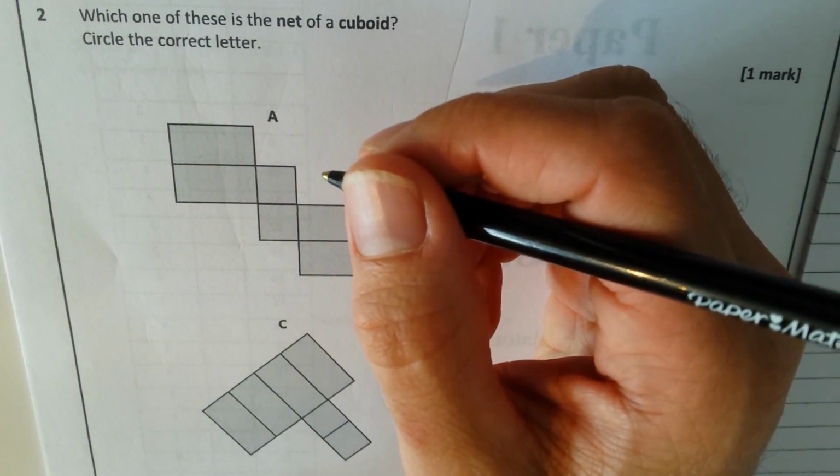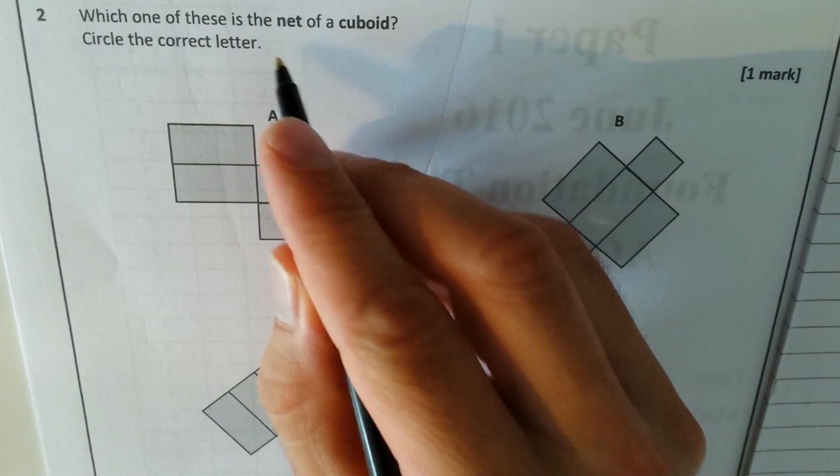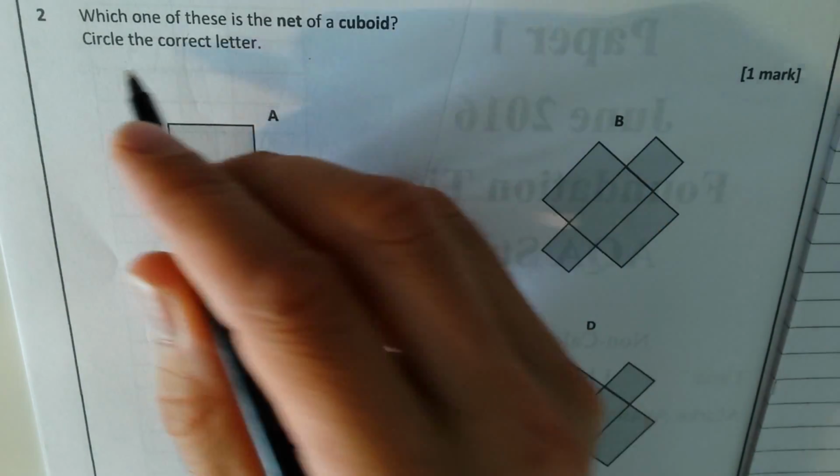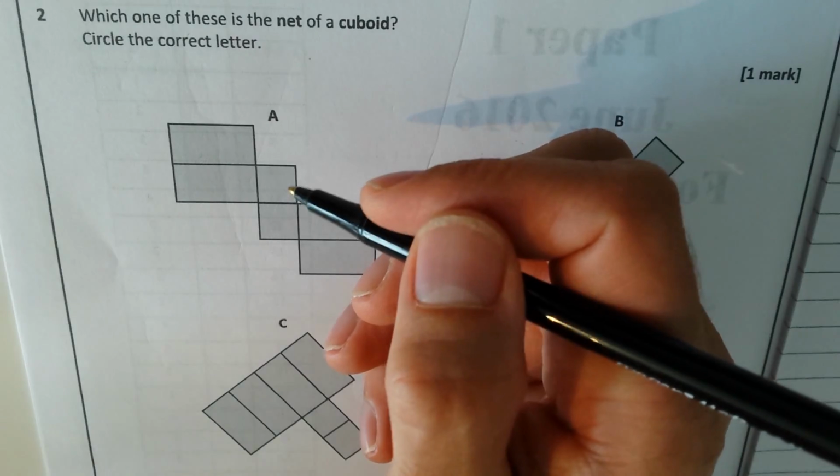Okay, question number 2. Which one of these is the net of a cuboid? Circle the correct letter. Okay, so a cuboid here is going to have 6 sides, and it's going to fit together without any gaps and without any overlaps.